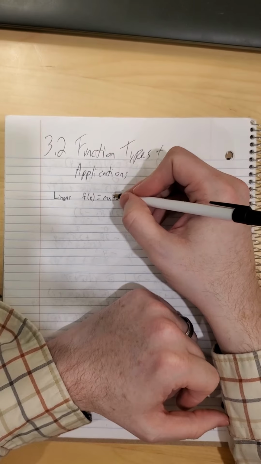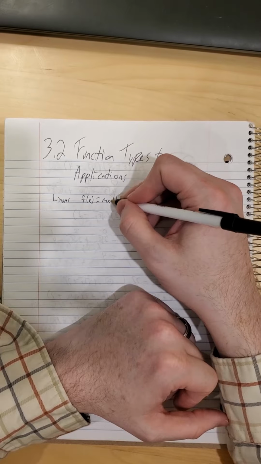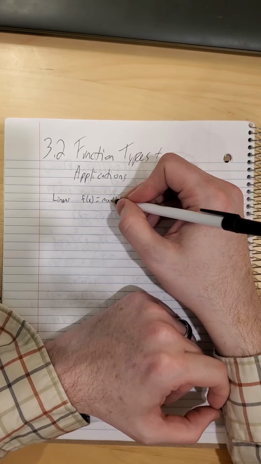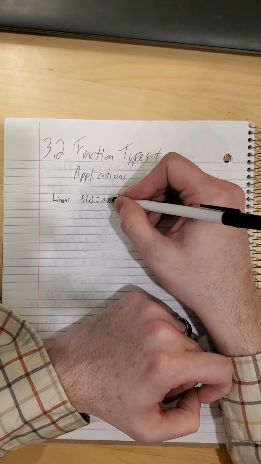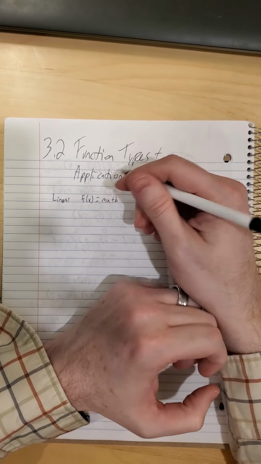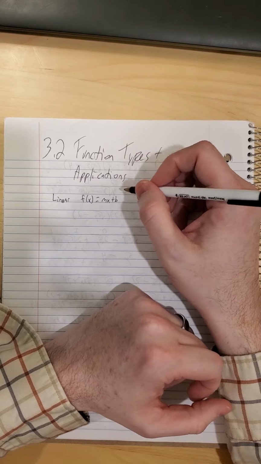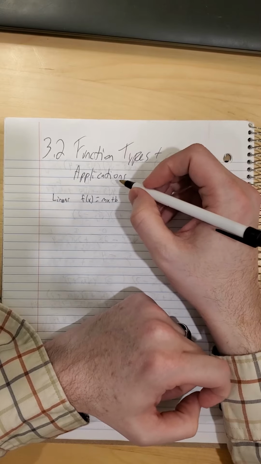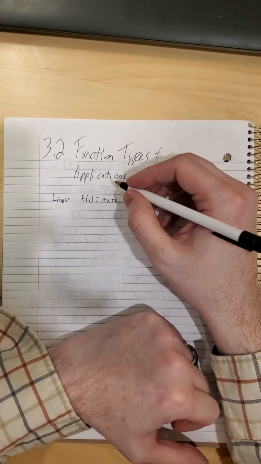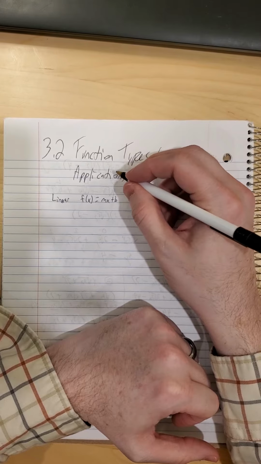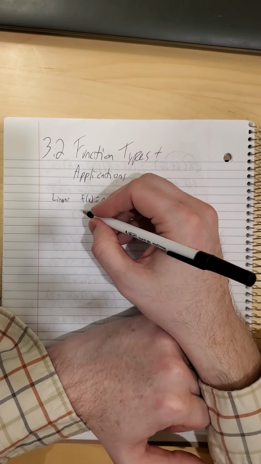So notice the variable is just one factor. It doesn't have any exponents other than the implied 1, and it's not underneath a square root, underneath a fraction bar, or inside of a radical. No absolute values involved either. So this is the basic setup for a linear function. Any other type of function is nonlinear, and we'll be categorizing the nonlinears as well.